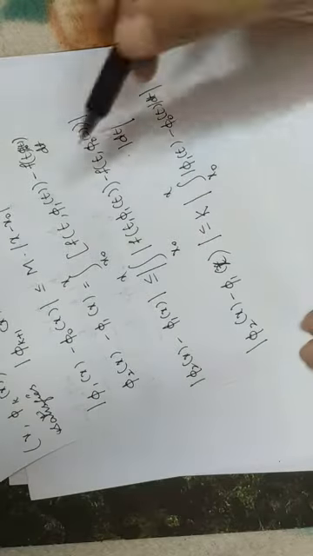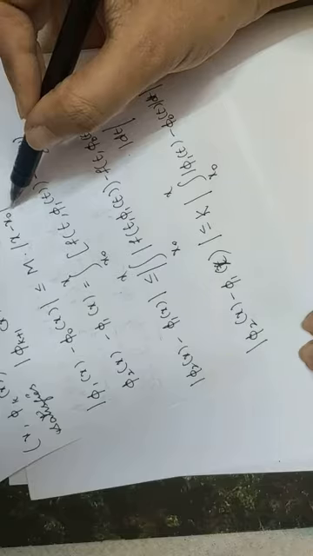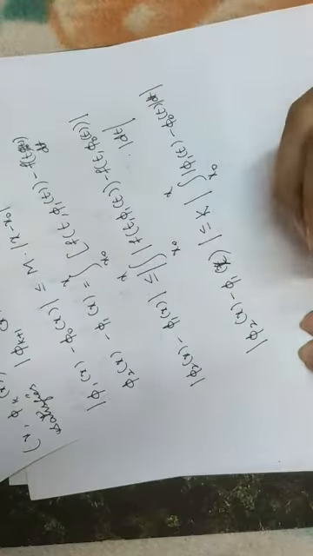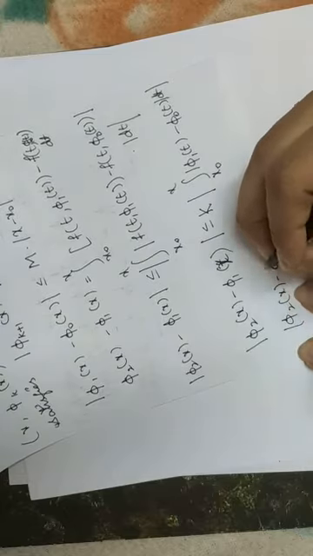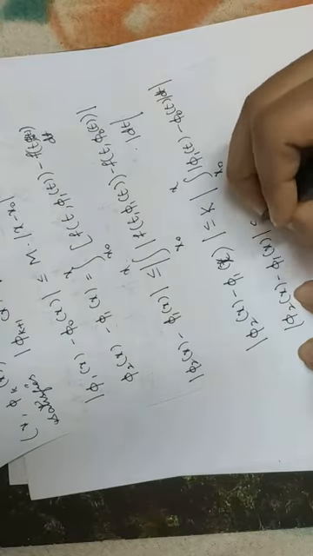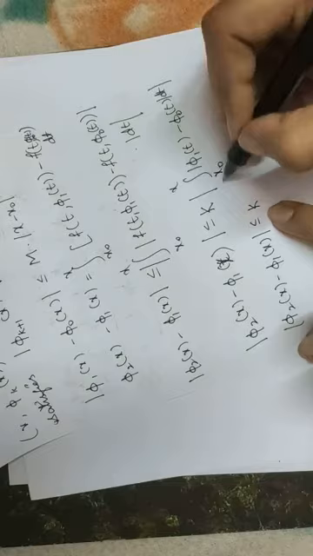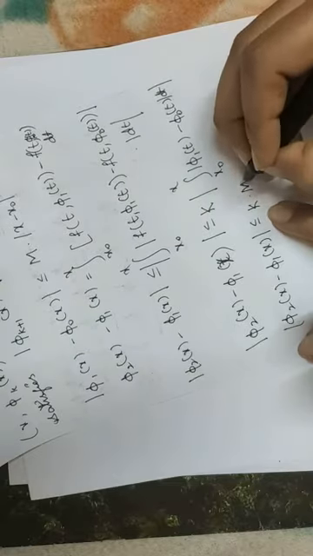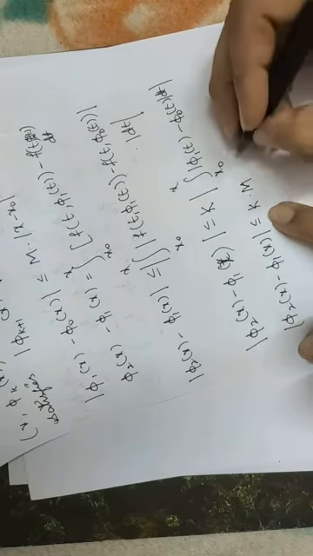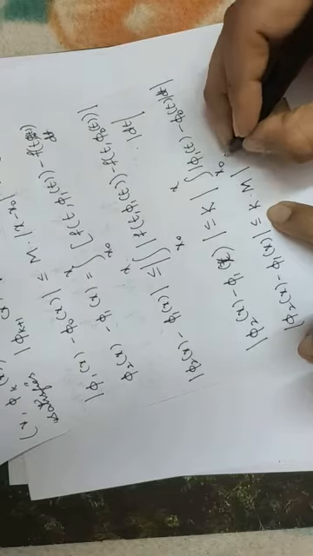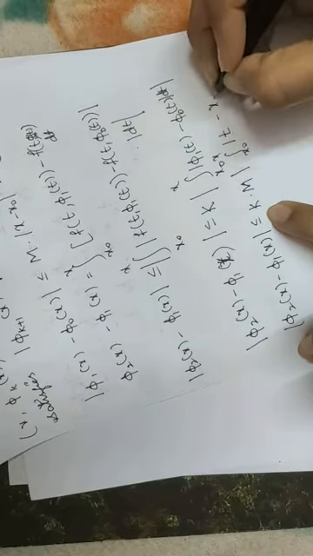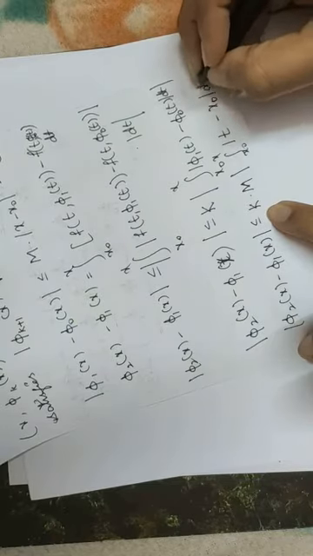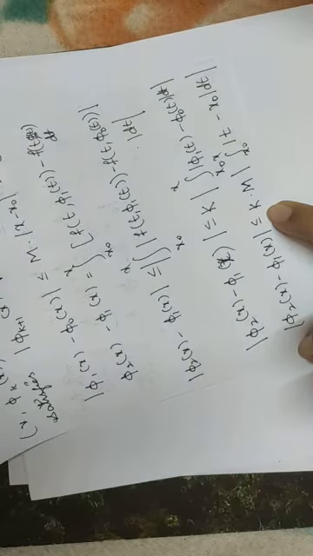So now using inequality 3, we can write mod phi 2 of x minus phi 1 of x is less than or equal to k into, and this whole term I can replace by, k into M into integral from x naught to x of mod t minus x naught into dt, right?